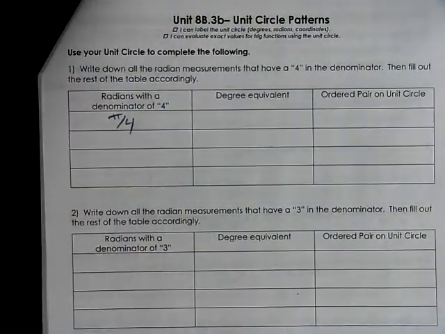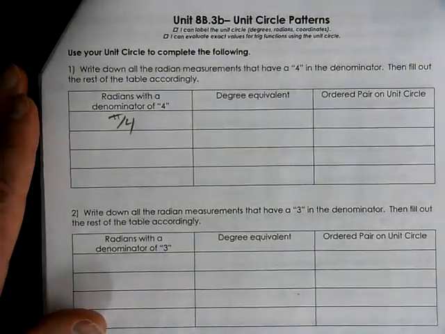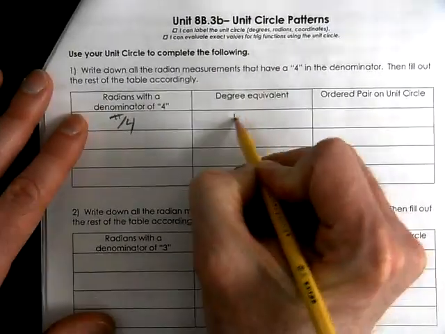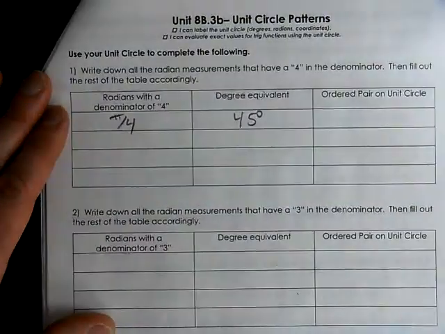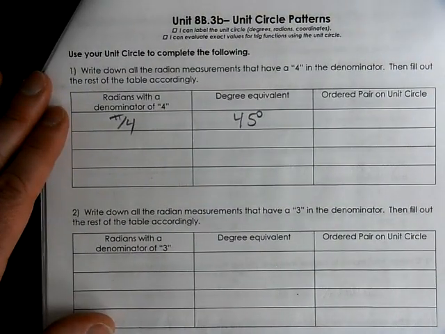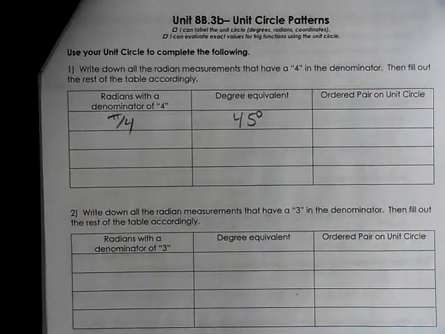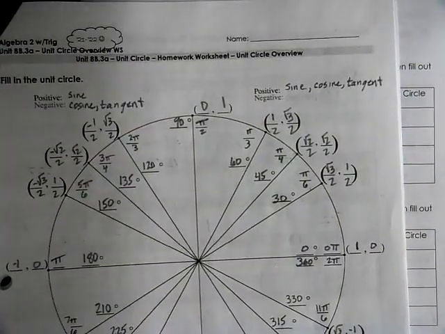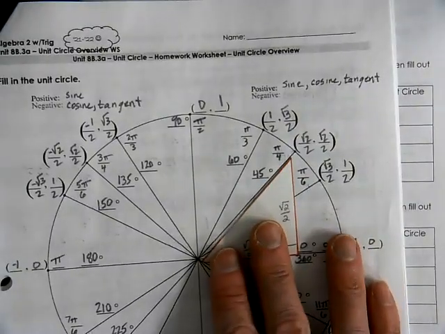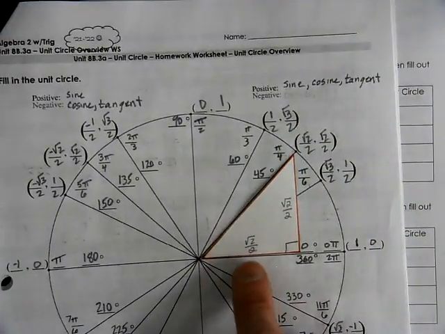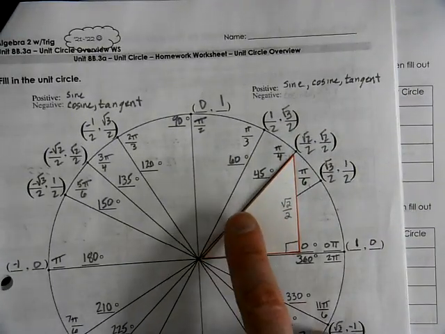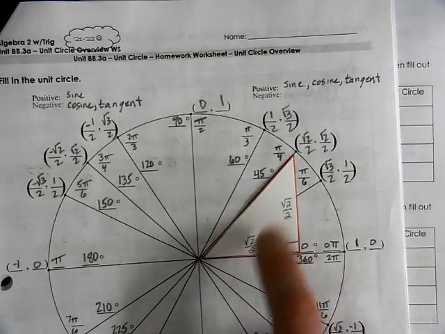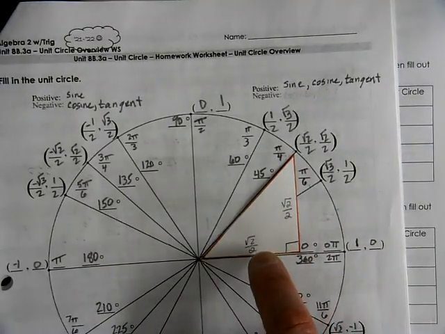What degree is happening at that angle? That is a 45-degree angle. What is the coordinate at that location? That's where we put our fun little triangle right in here. A 45, 45, 90 triangle with a radius of 1 is going to have sides that are called root 2 over 2.